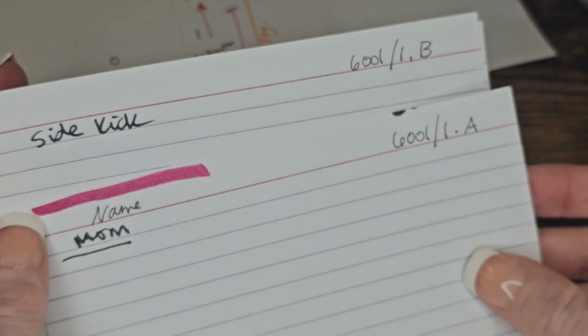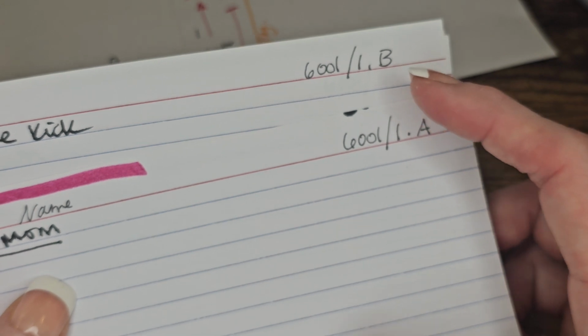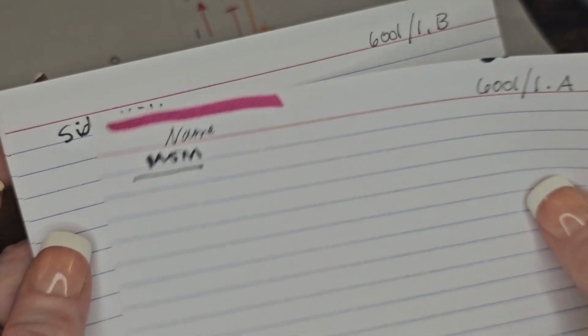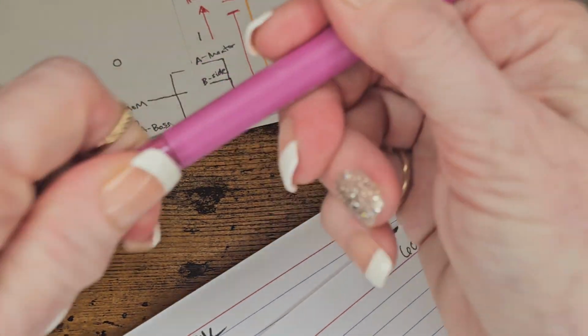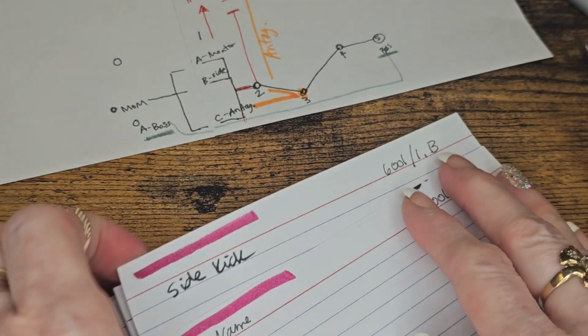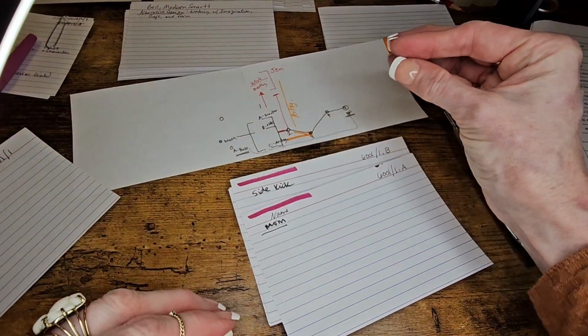Next person is her sidekick. So you'll notice I'm going to give her sidekick the /1.B card. So sidekick goes right behind mom. And again, I'm going to color code that pink so I know at a glance who this character relates to. For me, my characters branch off of each other.